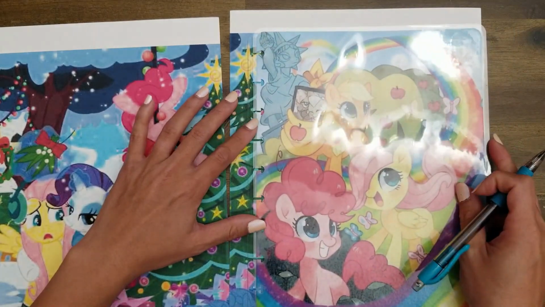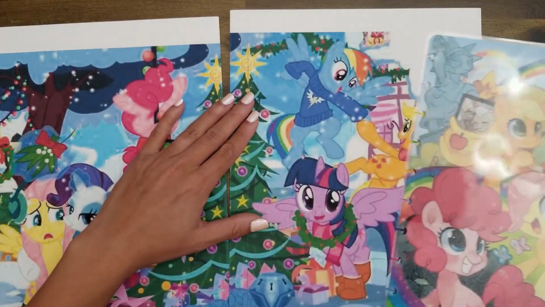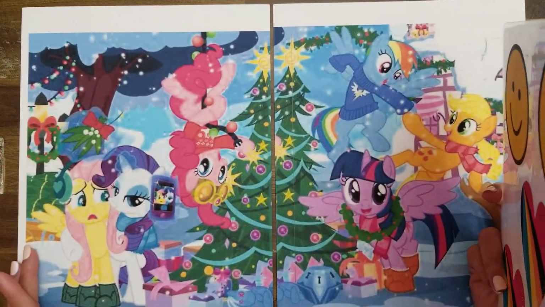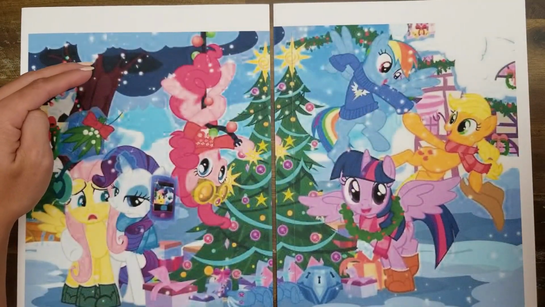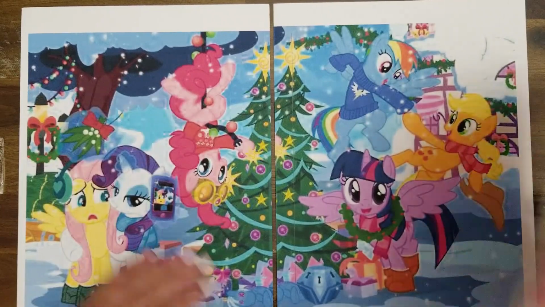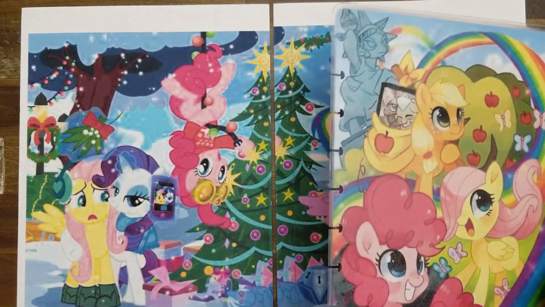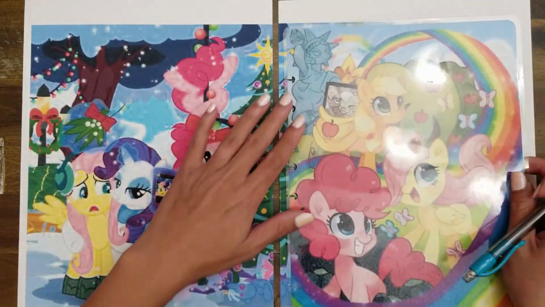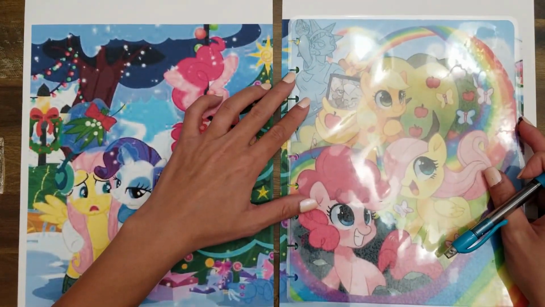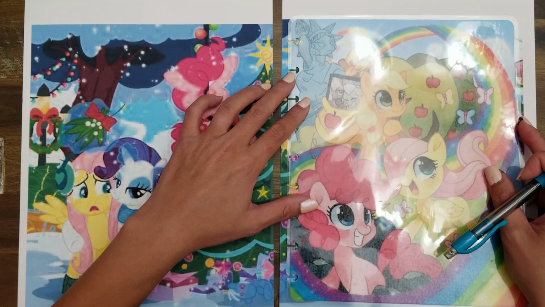Now I do the top and the bottom. And what I'm thinking would be the easiest is to basically cut off straight from the bottom. So some of the photos and like Fluttershy shoes might be missing, but I don't want to have to cut from both ends. And so again, I do the same thing.